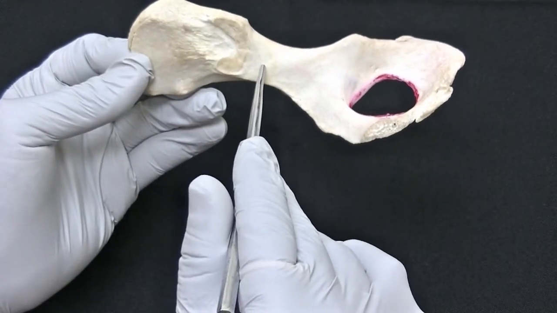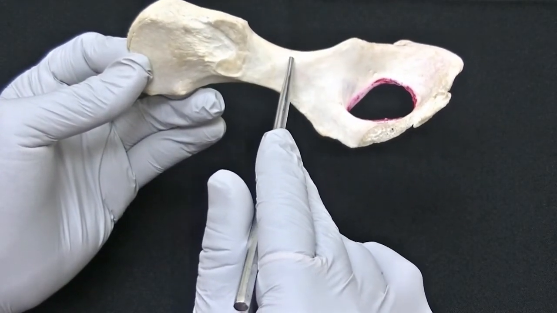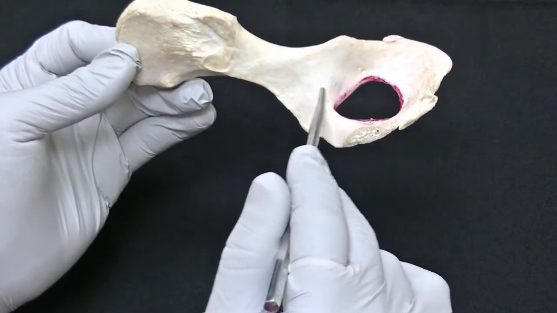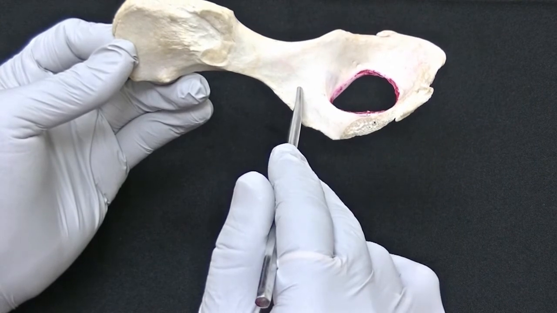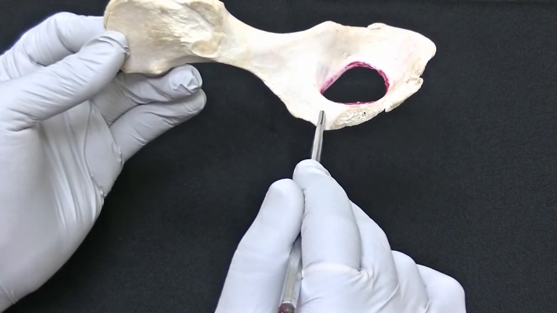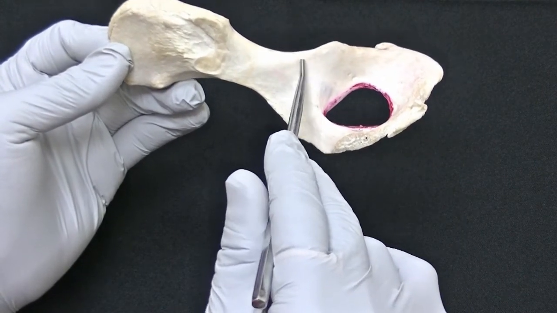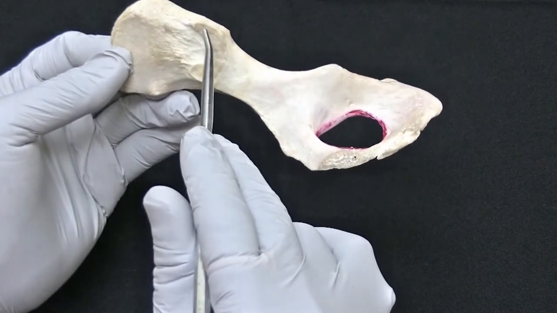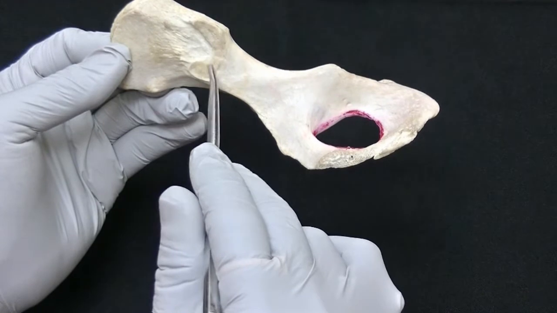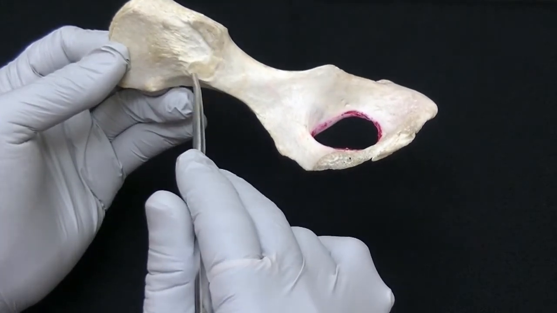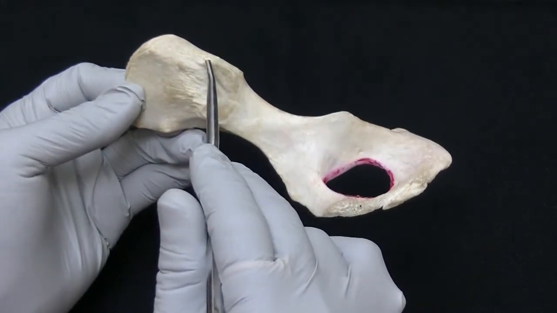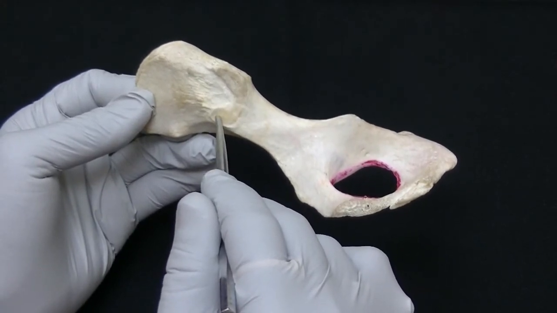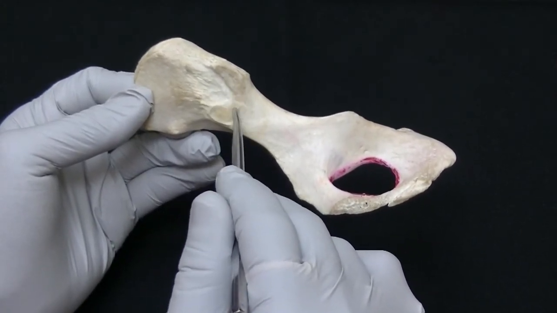Here we can see ilium is further fused with the bone ischium as well as pubis. Pubis being located more on the medial aspect, ischium located more on the caudal aspect of the ilium. At this point we see a very distinct articular area, that is articular area for the wing of the sacrum, where the sacroiliac joint is going to be formed.